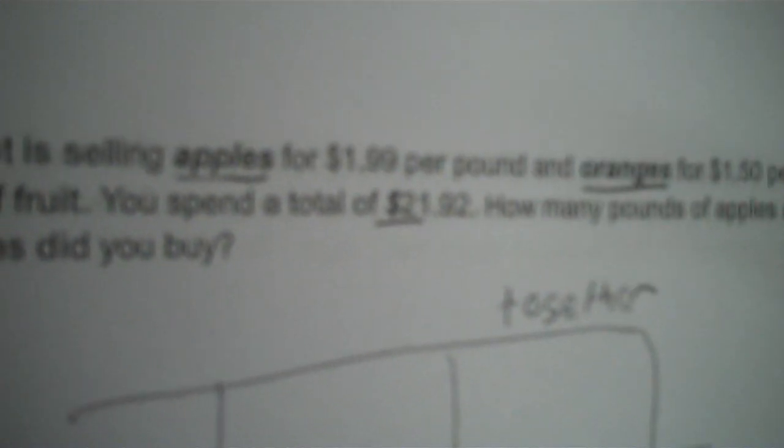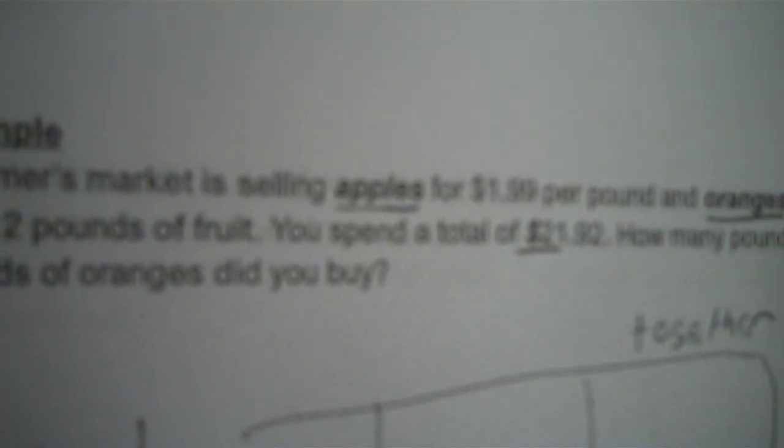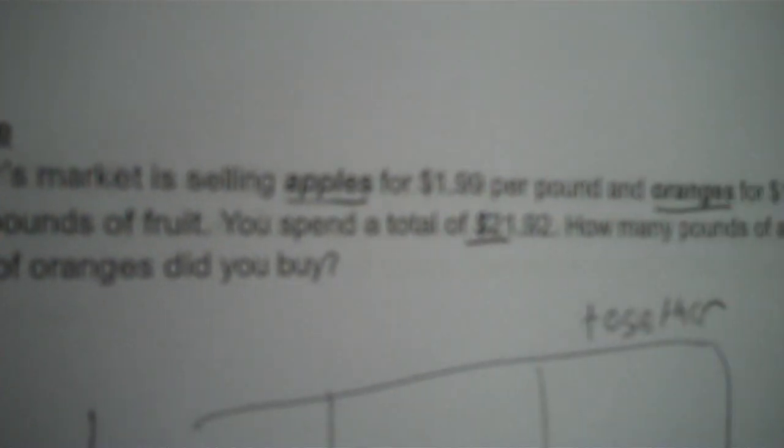That's not going to work because there's two categories of things we're paying for. Now if I had dollars and oranges, I could make a table for oranges and dollars, but I've got two different things. So what I do when there's three units, the dollars is the dependent unit, and then the two categories of things we're spending the money on is apples and oranges. I make a table. Okay? It's a 9-box grid.